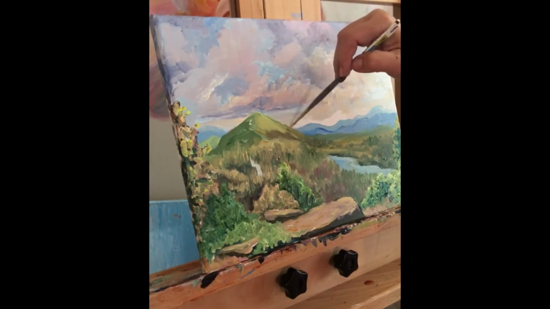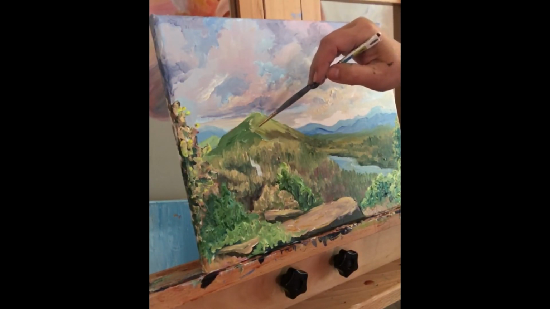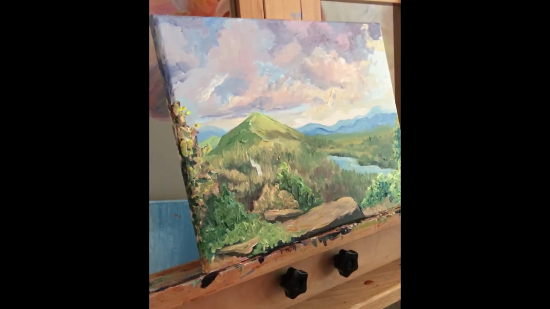Again, it's a golden paint called green gold. It's really adding a lot of definition. Just go back and throw some of that in. Make sure you're blending it softly.